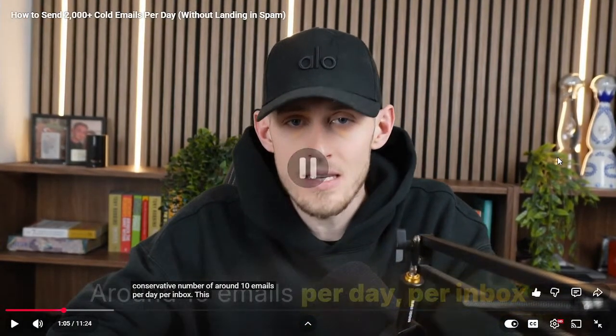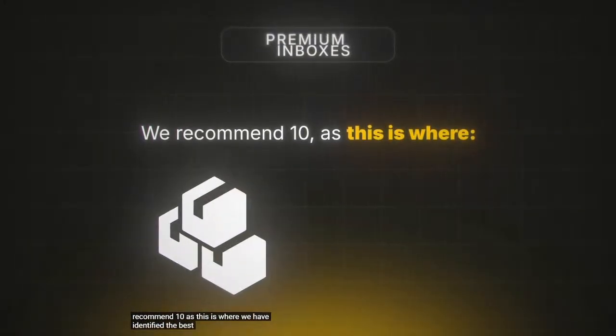This is 10 emails per day per inbox. The safe baseline. This is where you should try to operate. Even with fully aged and warm domains, we recommend you never exceed 15 to 20 emails per inbox. That is the ultimate ceiling. I've seen campaigns tank overnight when people push to 40 plus emails per inbox. We recommend 10 as this is where we've identified the best volume to longevity balance.